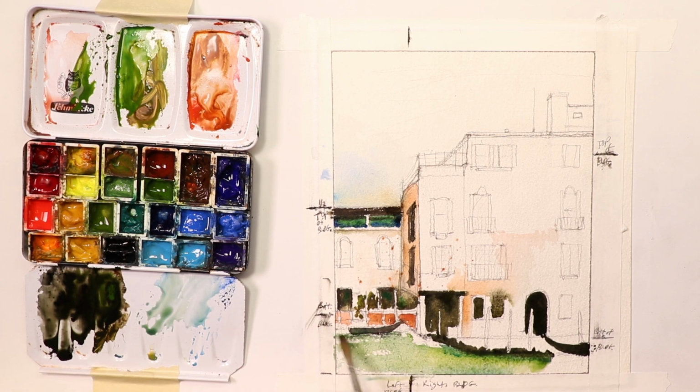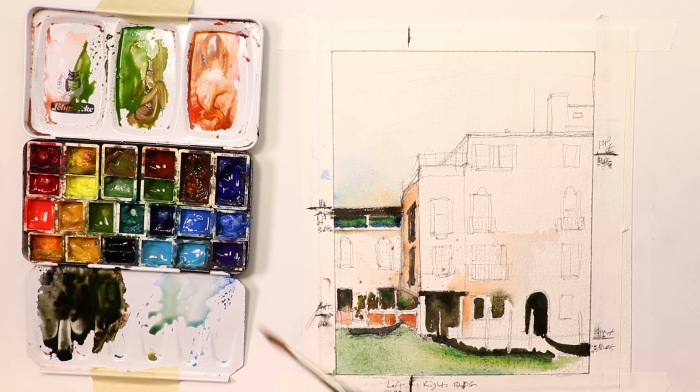And I'm just going to go in and do some water here. There we go. French ultramarine blue. Greens and blues.